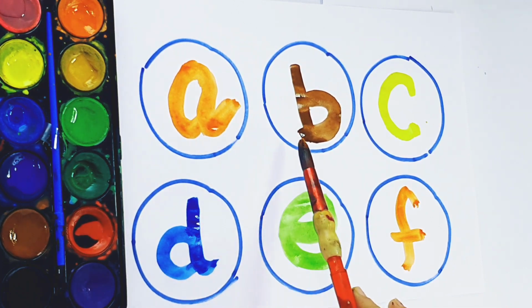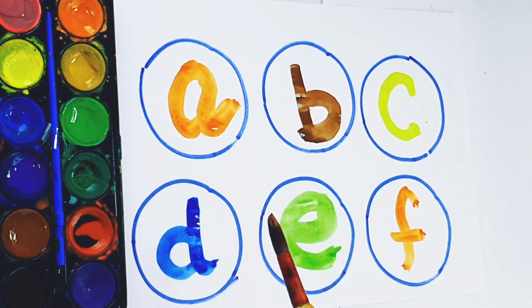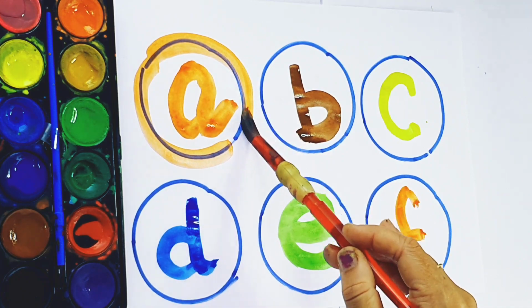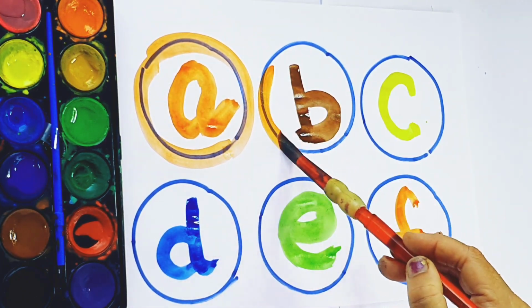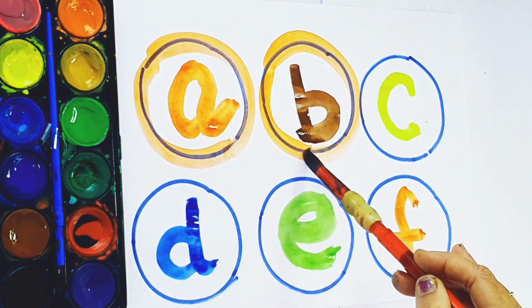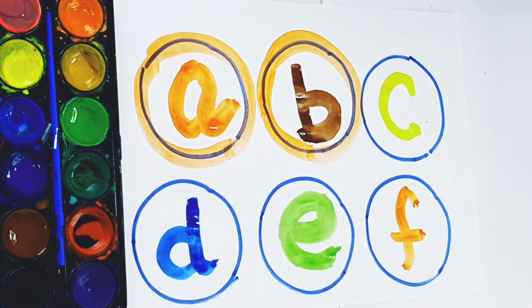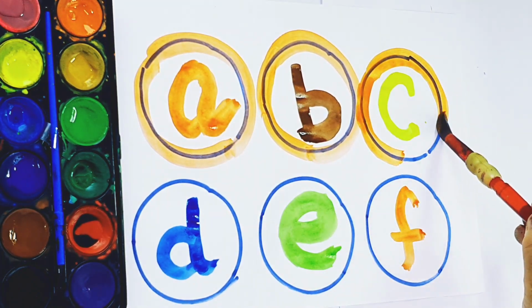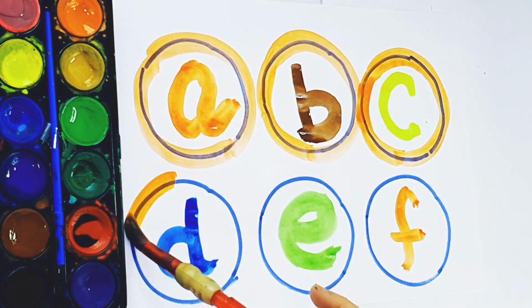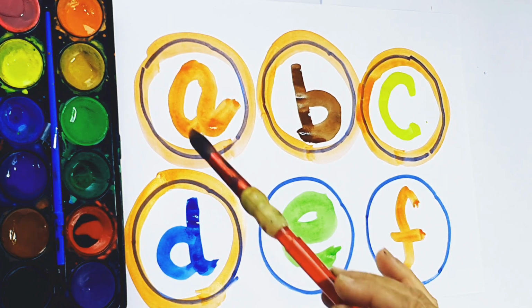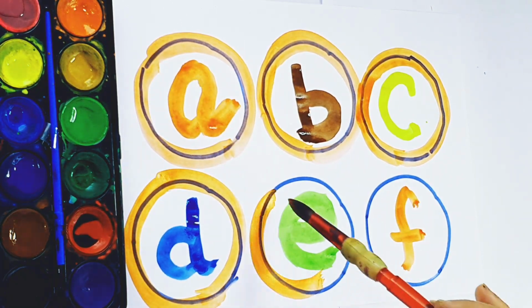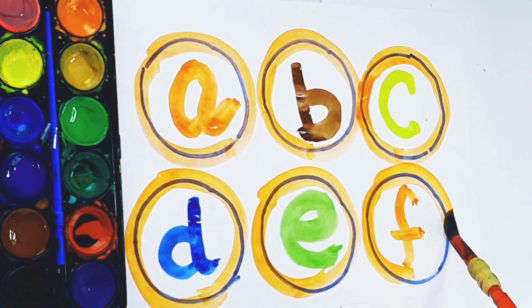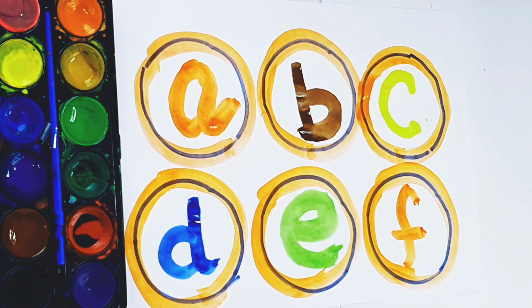We have 1, 2, 3, 4, 5, 6 circles. One circle, two circle, three circle, four circle, five circle, six circle. So kids, what we learned today?